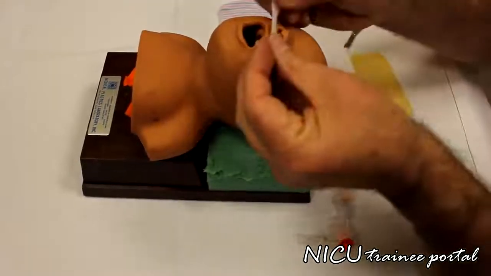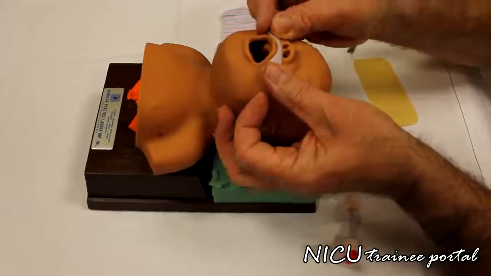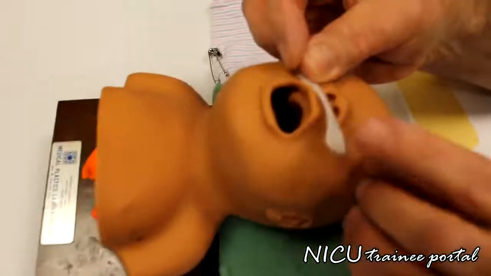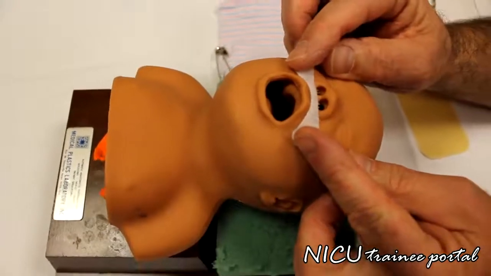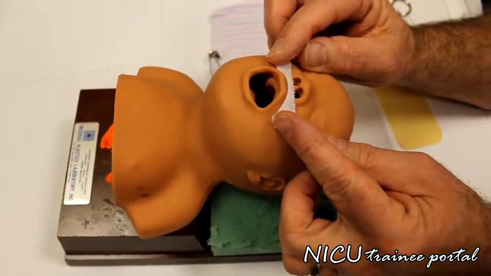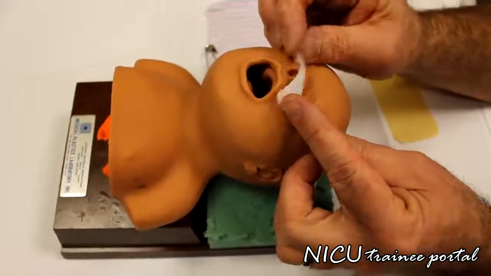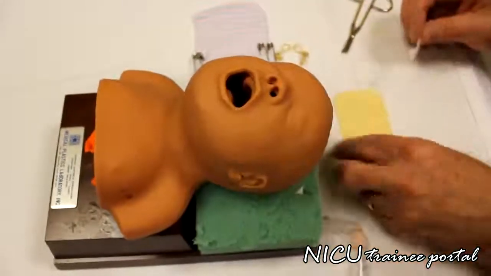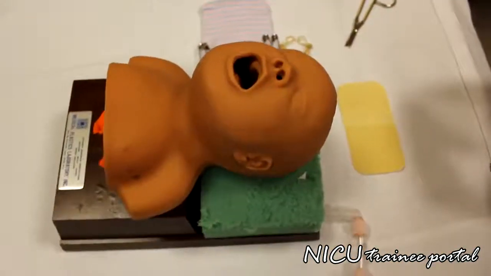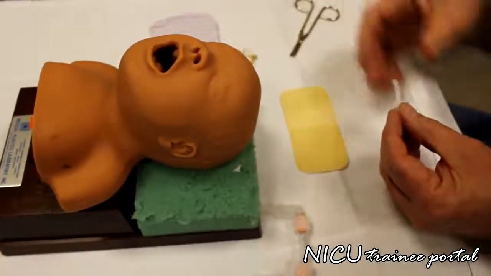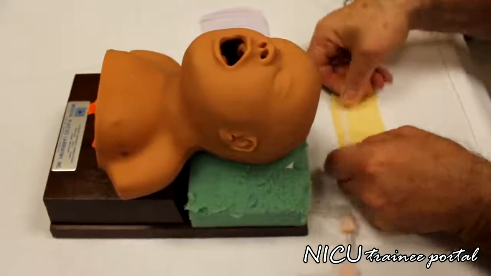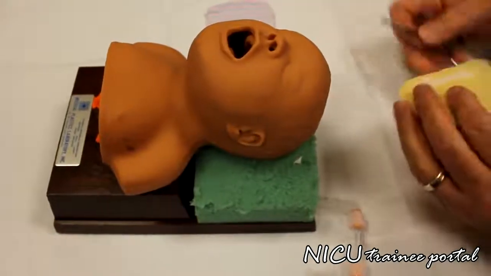See, it's going to fit just like that. If we were to stick this right on the baby like this, it wouldn't stay long. So we have to put a sub base of Duoderm extra thin. So how we do that is I take a piece of that and take the sticky liner off and stick it on here, and then I'll trim it all the way around.